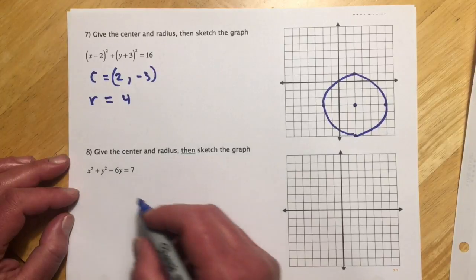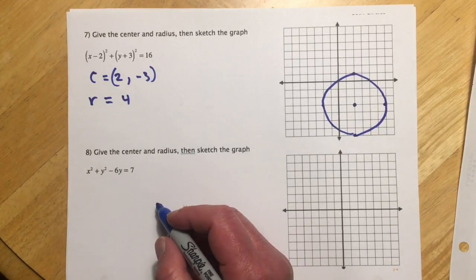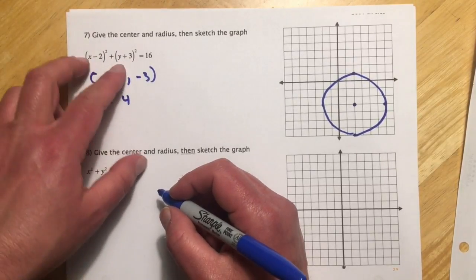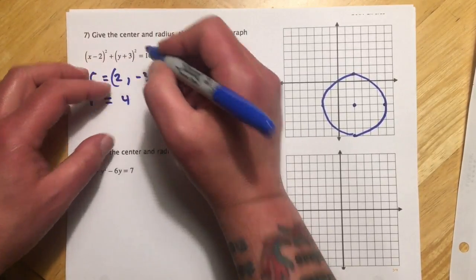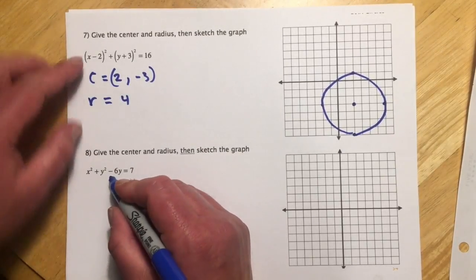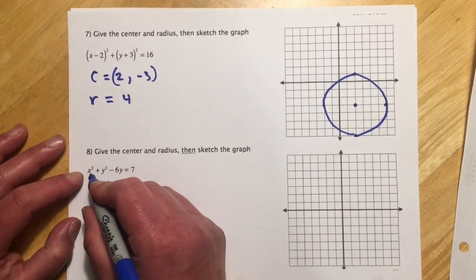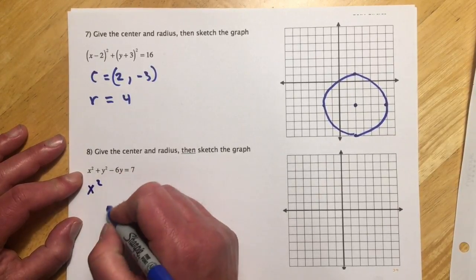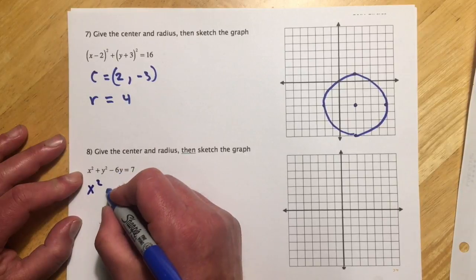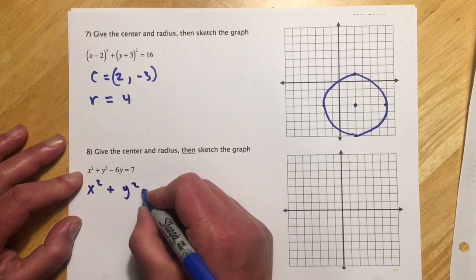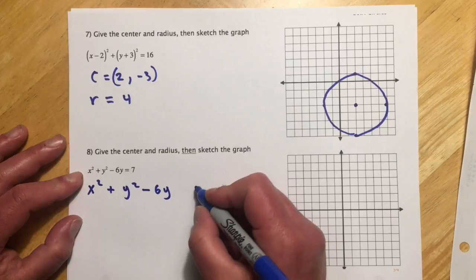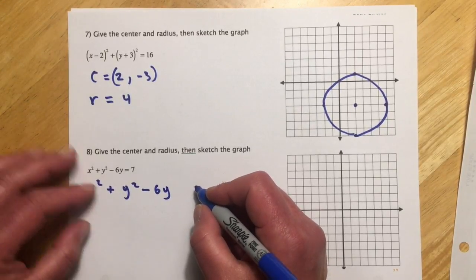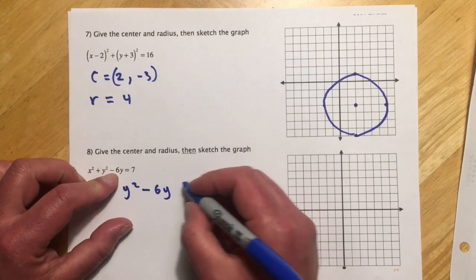Okay, number eight's got a little bit more going on. So this time we're going to have to use completing the square, because the form of a circle has this completed square in it, and this time we're not in the right form. So the x is fine. There's no weird x terms floating around, so that just means my x coordinate can be 0. But with this y, what I need to do is go y² − 6y. And then just like we did back in section 9.1, completing the square, we'll do half of 6 is 3 and squared is 9.